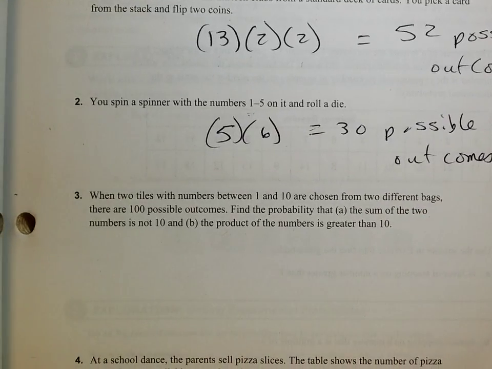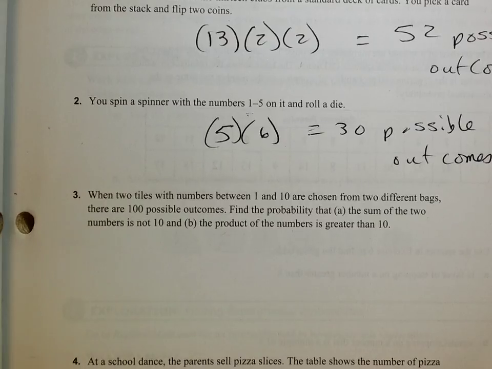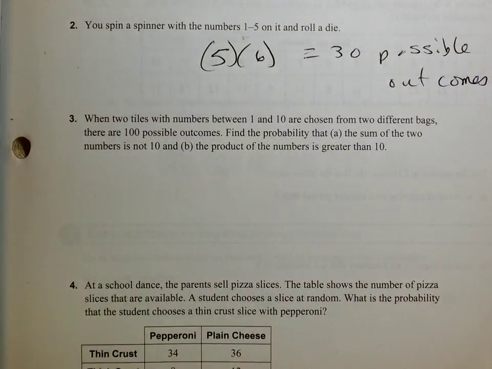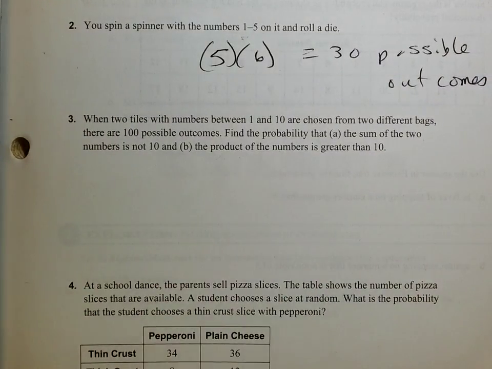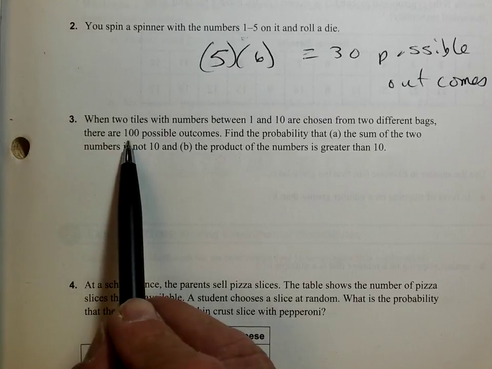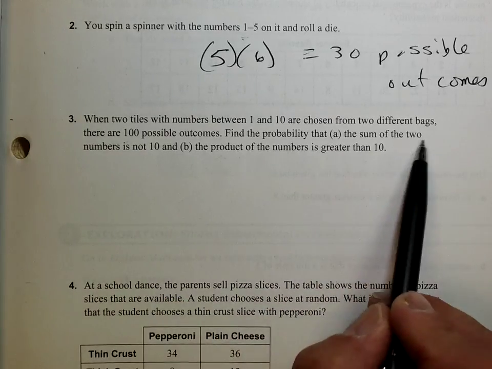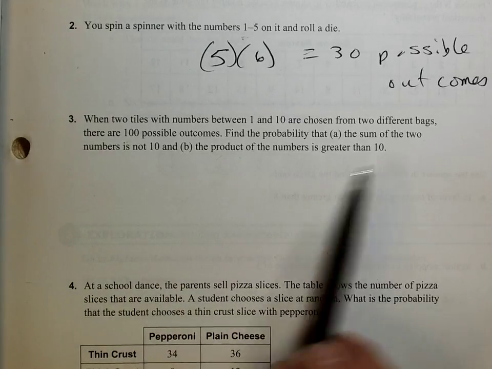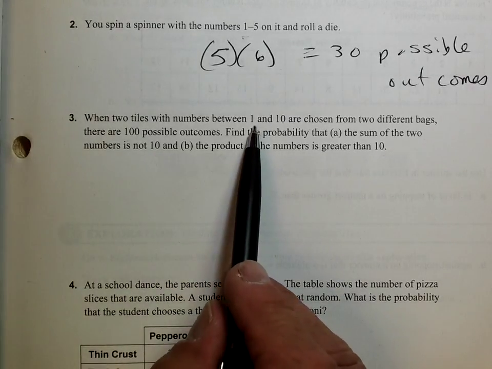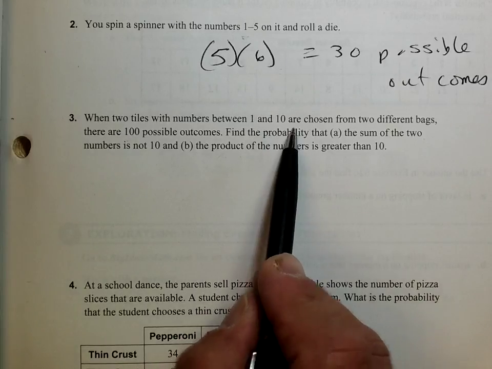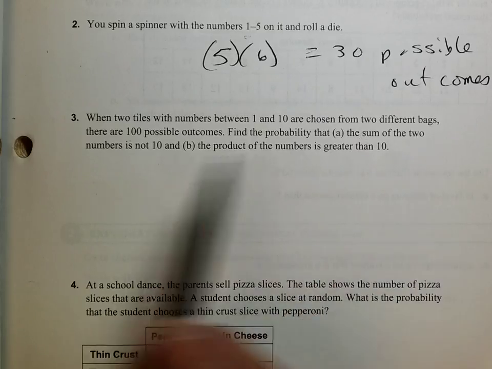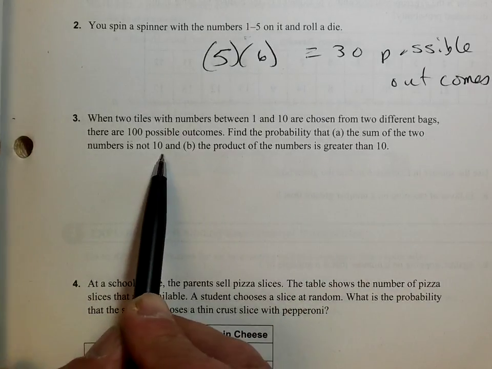Now, if we want probability, then we would just take this and divide it by all of the possible outcomes. All right, 3. When two tiles with numbers between 1 and 10 are chosen from two different bags, there are 100 possible outcomes. Find the probability that the sum of the two numbers is not 10, and find the product of the numbers greater than 10. So first of all, we've got tiles between 1 through 10 chosen from two different bags that are numbered.